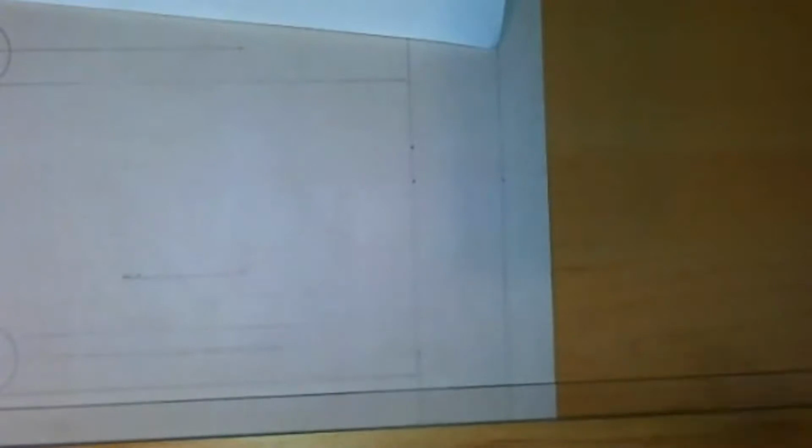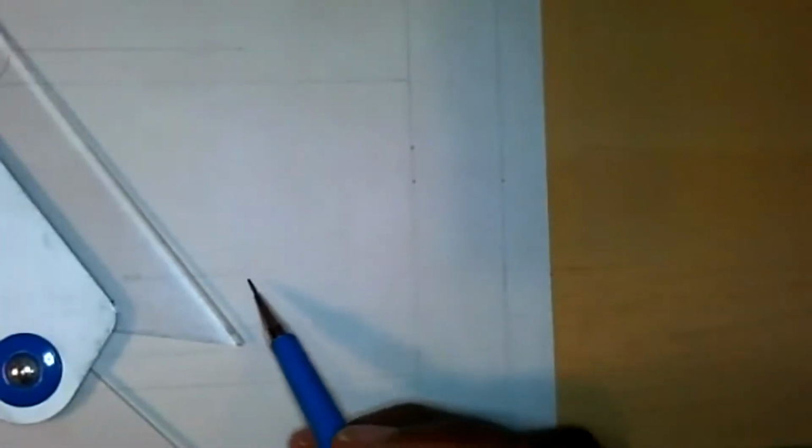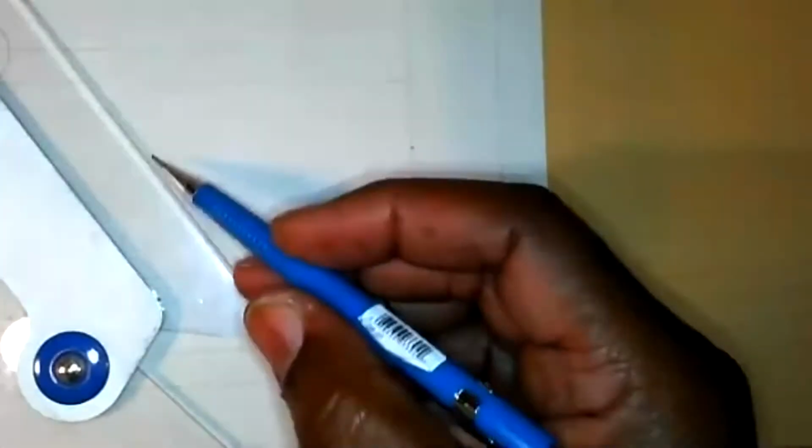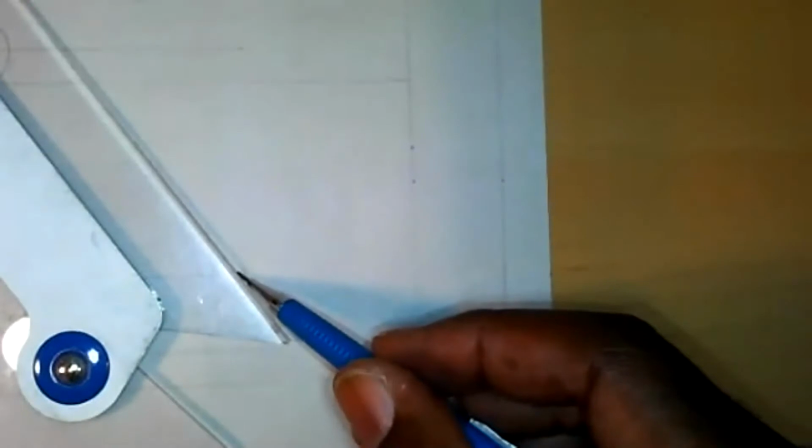Good. So now I'm going to take my adjustable triangle and I'm going to draw a line from this reference point there. Draw a line at 53 degrees. Oops. I didn't quite get to my reference point. So let me erase that.